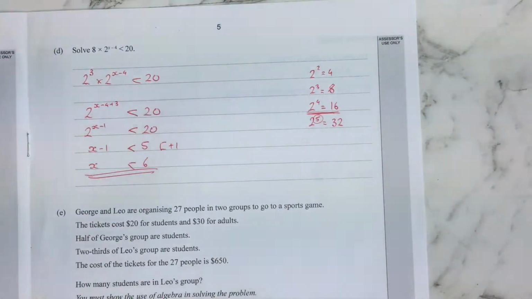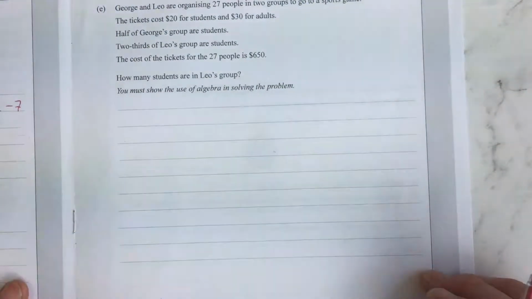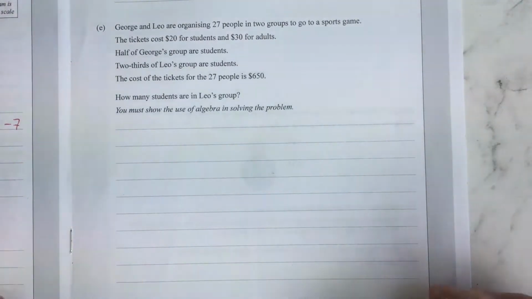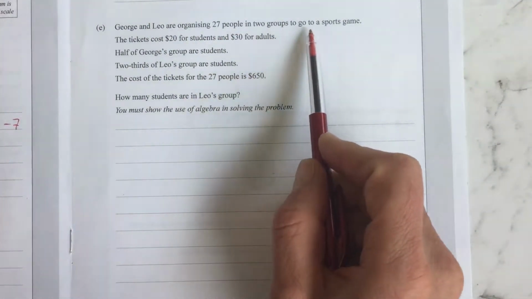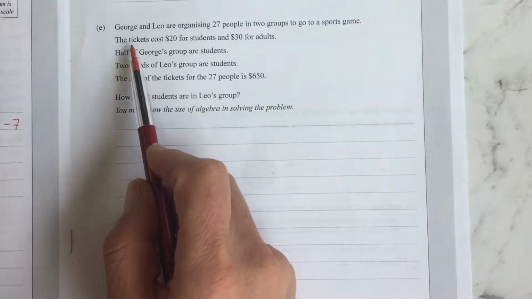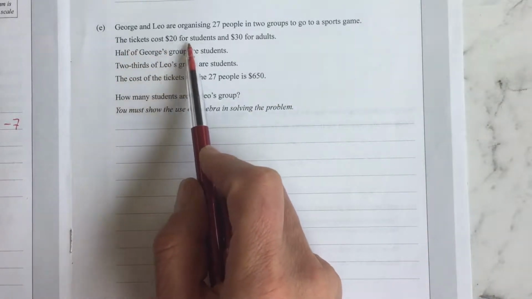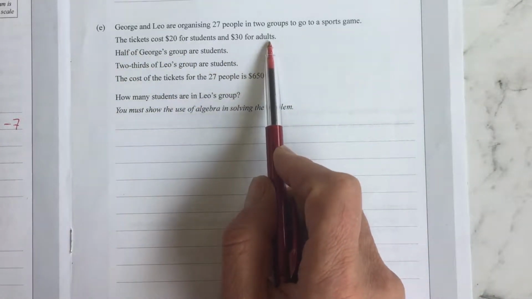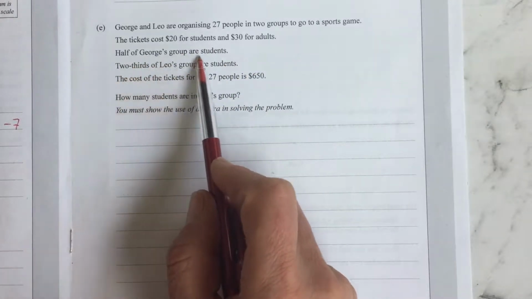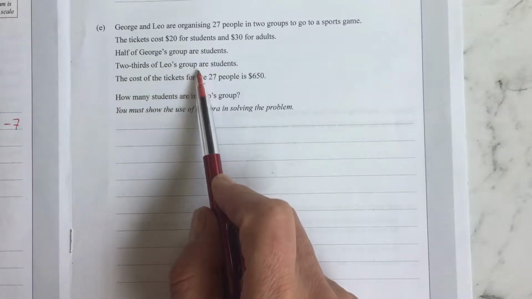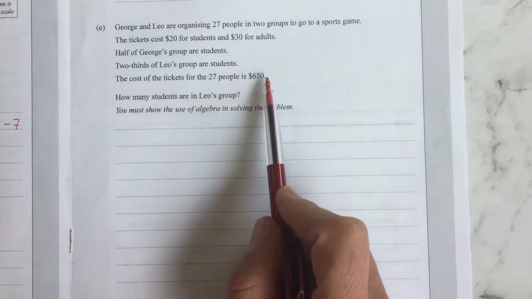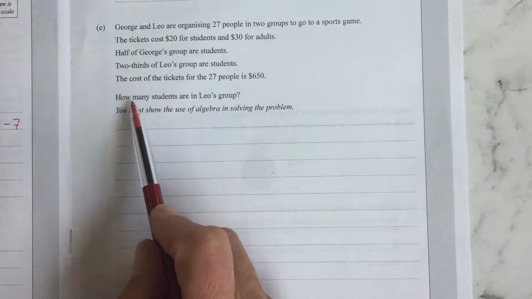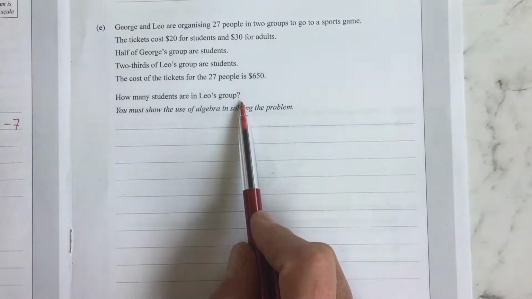Okay. Moving down to the next one. So, George and Leo are organising 27 people in 2 groups to go to a sports game. The tickets cost $20 for students and $30 for adults. Half of George's group are students, 2/3 of Leo's group are students. The cost of the tickets for the 27 people is $650. How many students are in Leo's group?